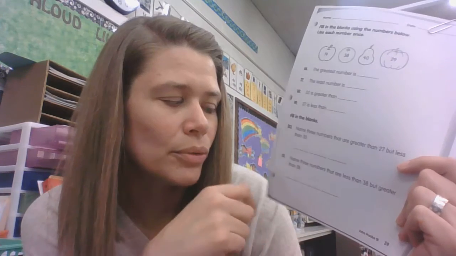And then down here, you need to write 3 numbers that are less than 38, but greater than 26. Okay, so there's a bunch of numbers again you can choose from, but you need to make sure it follows these rules. So it has to be less than 38, so smaller than 38, but greater than 26.